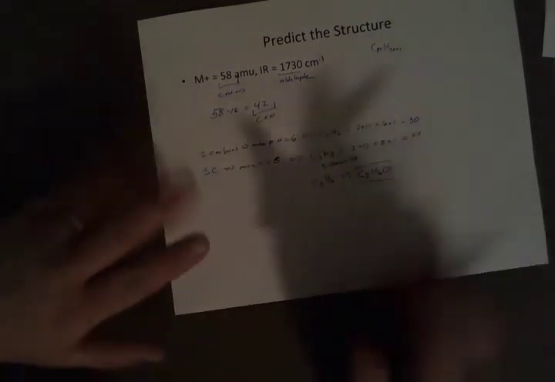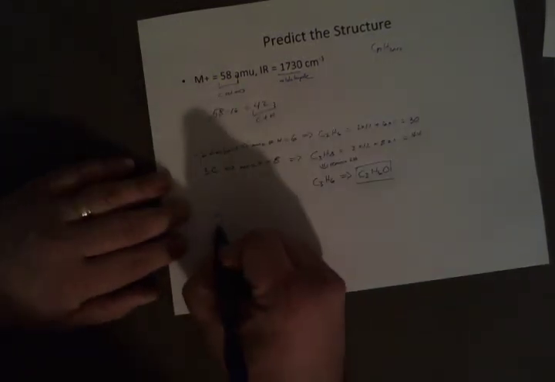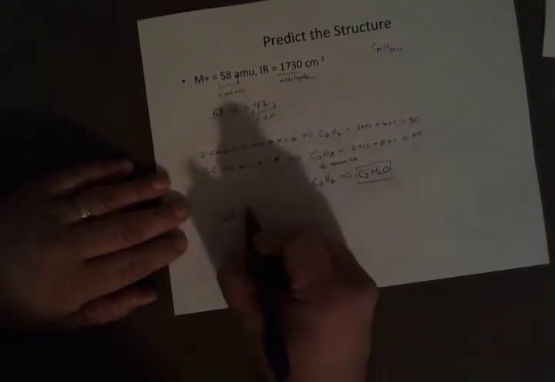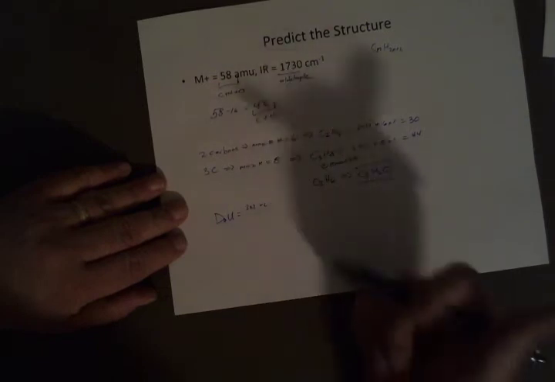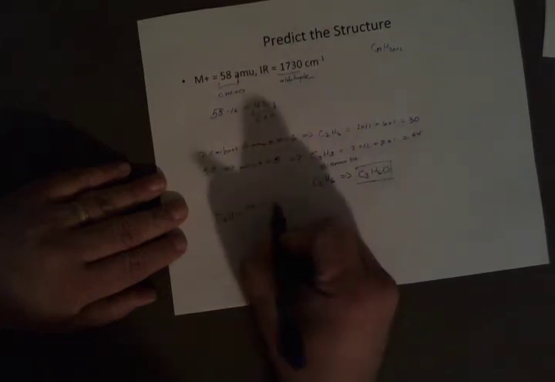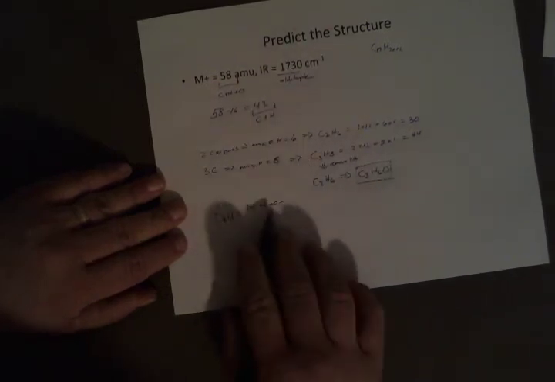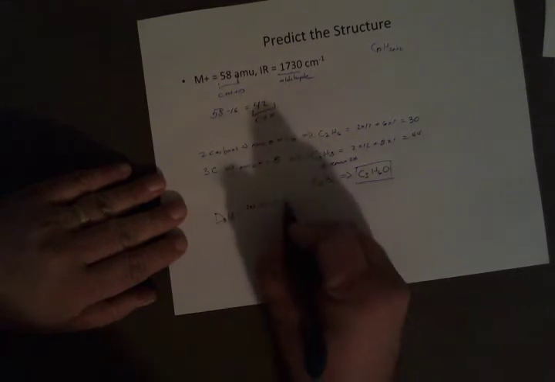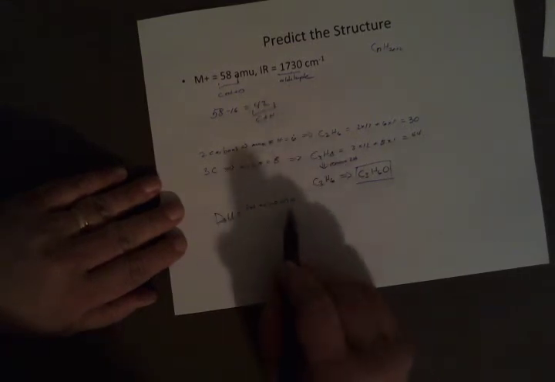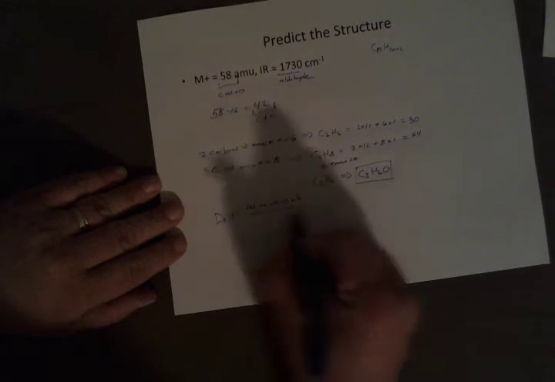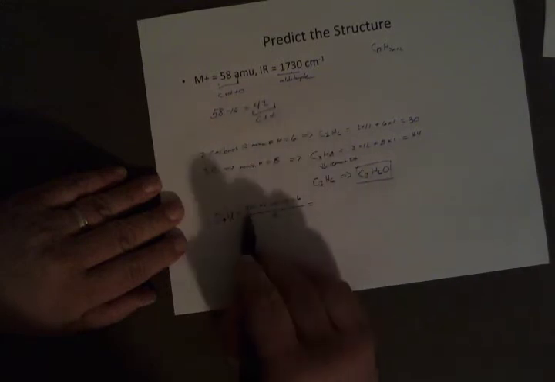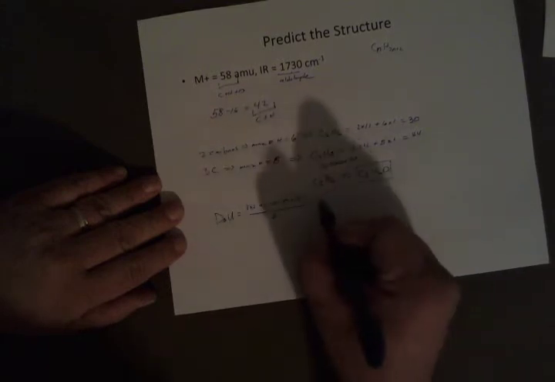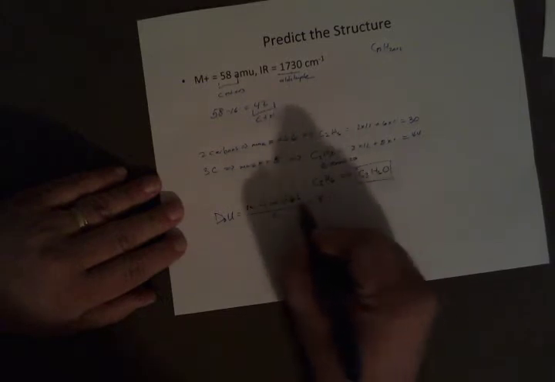Okay, the first thing you do is the DOU: 3 times 2 plus 2, we don't have any nitrogens, no halides, minus 6 hydrogens. Oops, I'm sorry, this needs to be an 8 minus 6.